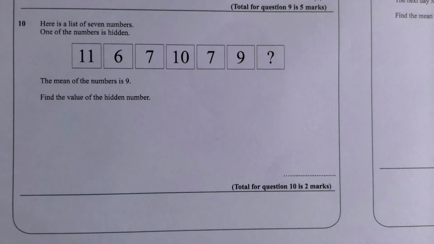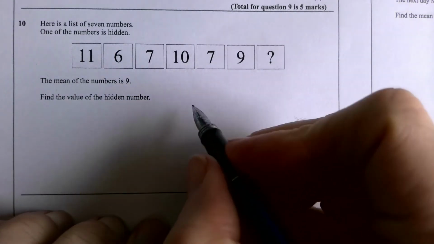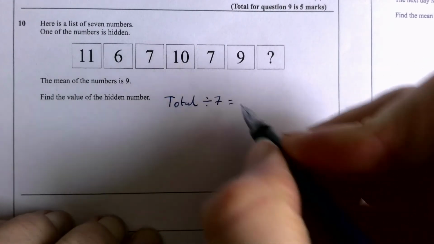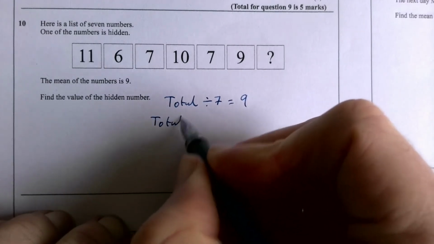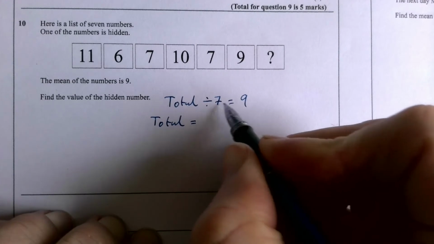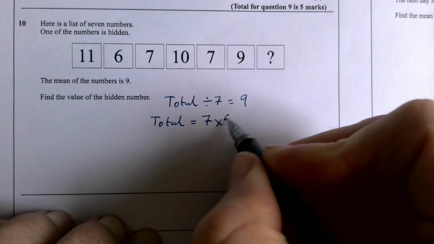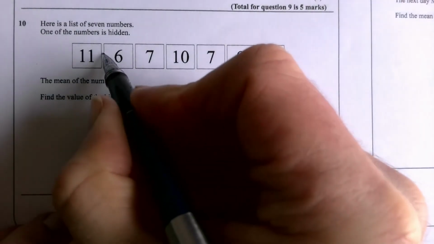You know the mean. So have a little go at this. Right, so you've got 1, 2, 3, 4, 5, 6, 7 numbers. So you know that the total divided by 7 is the mean, and the mean is 9. So the total must equal 7 nines, because that will give you the number that divided by 7 gives you 9, won't it? 7 times 9 is 63. Then all you've got to do is add all of these numbers up together.